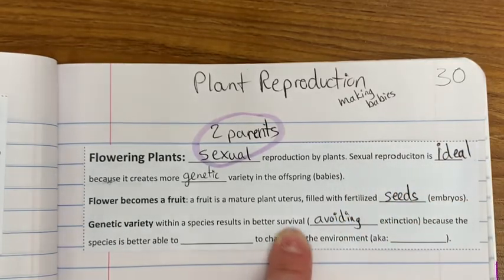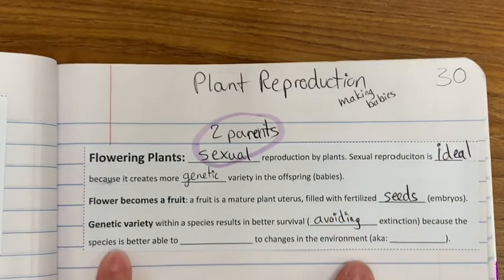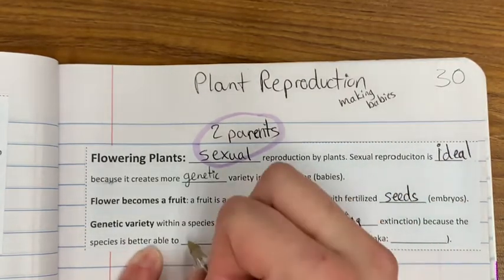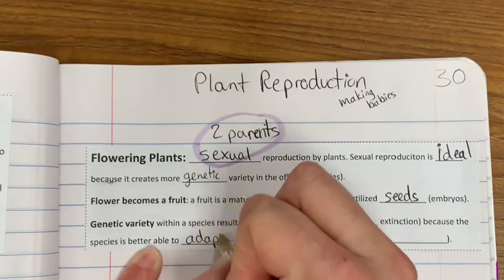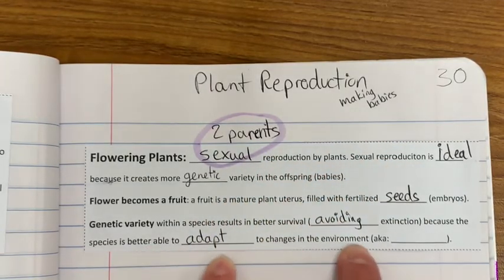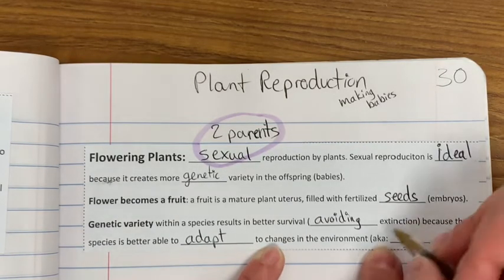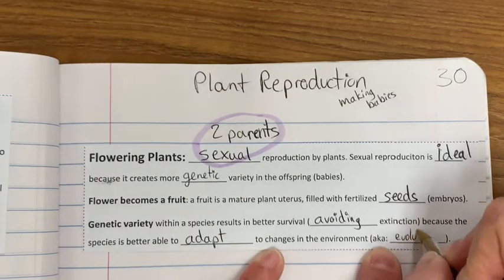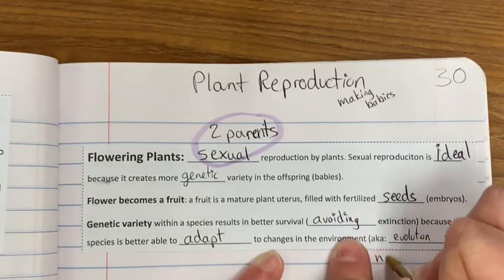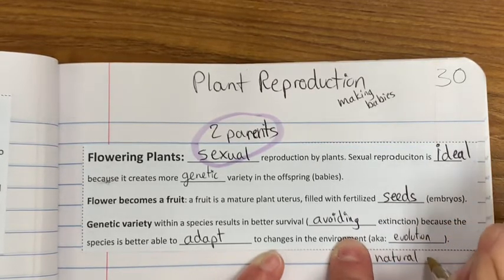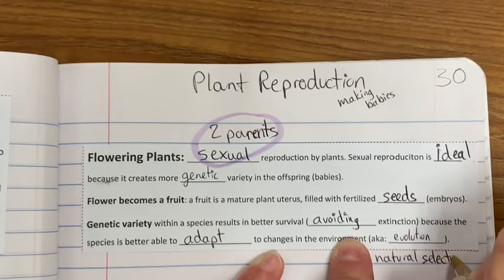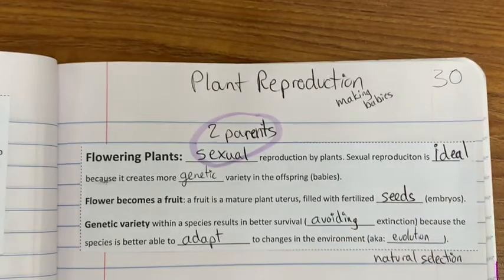All right, the species of plants. So we're avoiding extinction because the species is better able to adapt. That genetic variety, more genetic options, and therefore it can make changes to its environment. All right, so we're talking about evolution. We're talking about natural selection. All right, this applies to plants as well, that genetic variety within the plants.